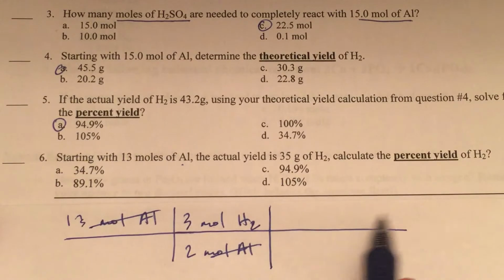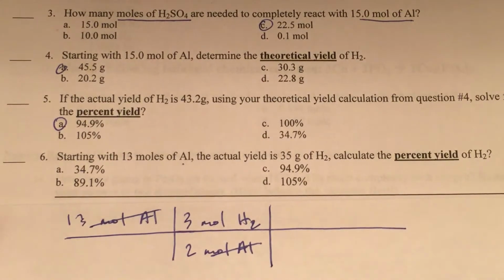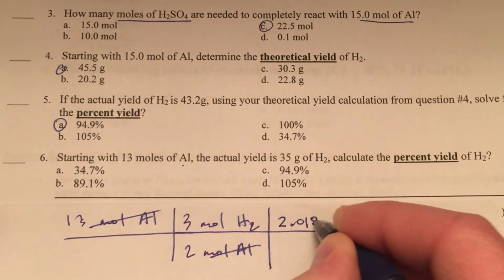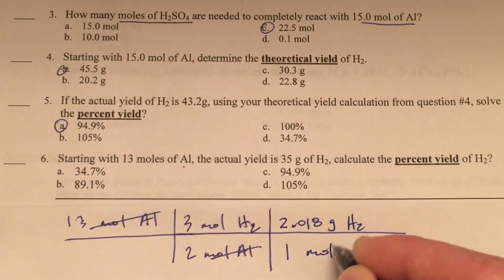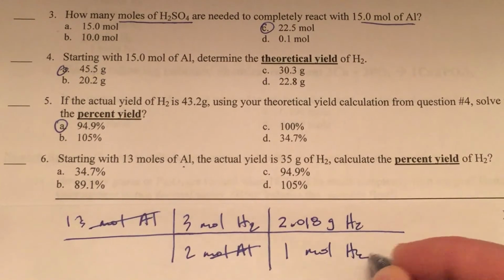But like I said, in order to do percent yield, you're going to have to be in grams. So I'm going to need to find the molar mass of H2, which I already found in the other problem before this, which was just 2.018 grams. Okay, and we know that 1 mole is equal to the molar mass of a substance, so H2.